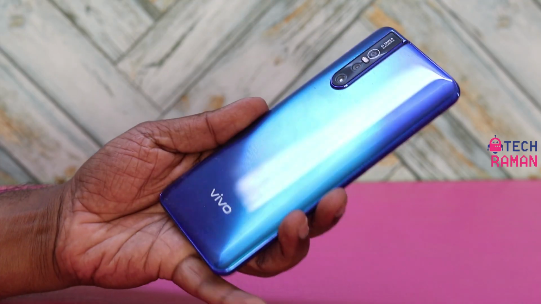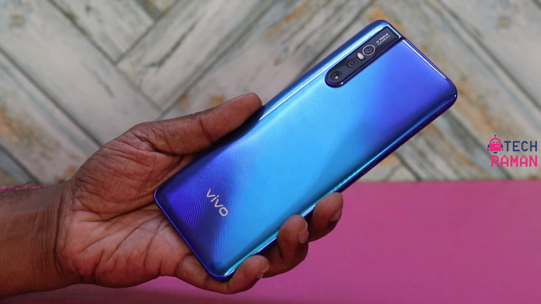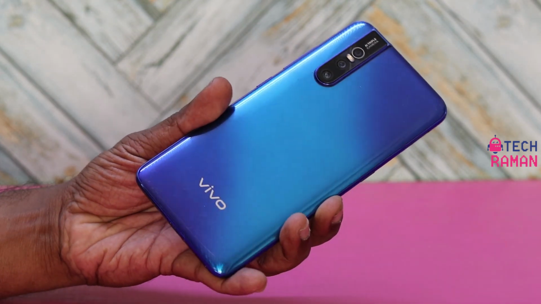So these are the new features that has been added to the Funtouch OS 9. So do let me know how do you like this.